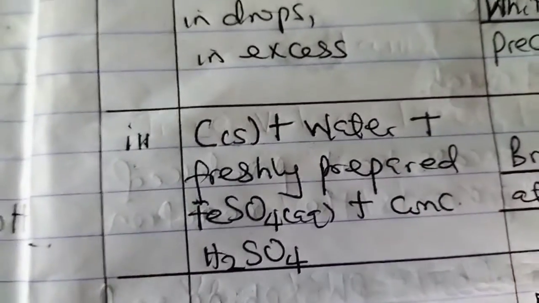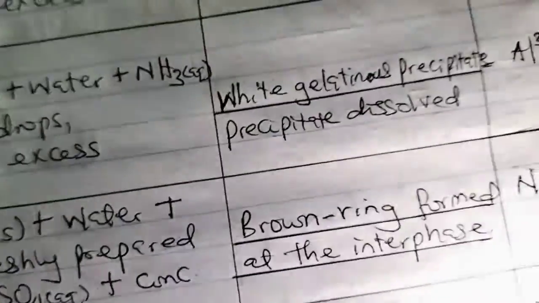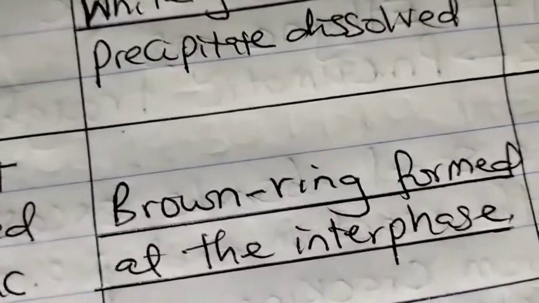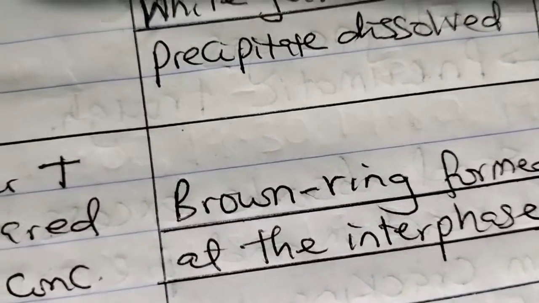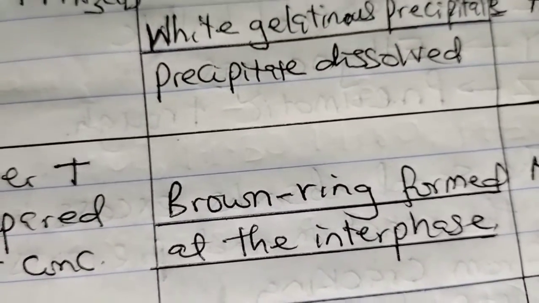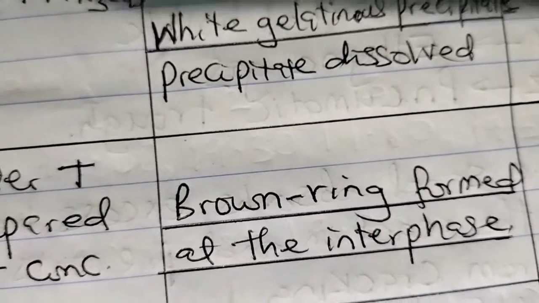In the solution, we'll go to the question again that says C plus water plus freshly prepared iron 2 sulfate aqueous plus concentrated H2SO4. The observation is a brown ring formed at the interface. That should be what we fill in under observation. Brown ring formed at the interface. That's why it's underlined.